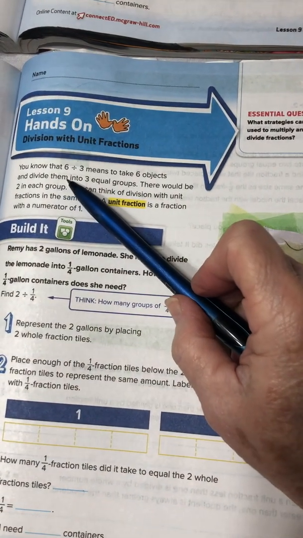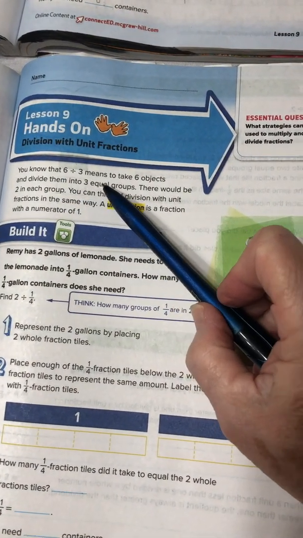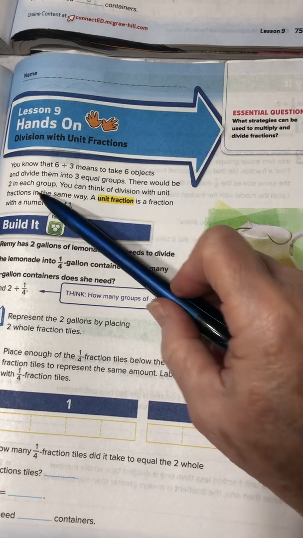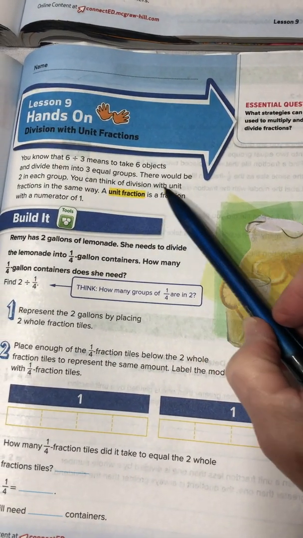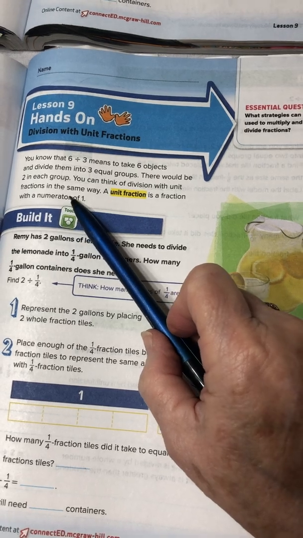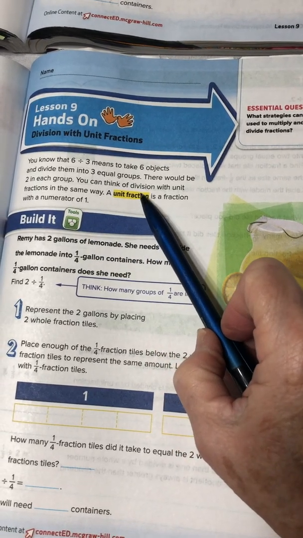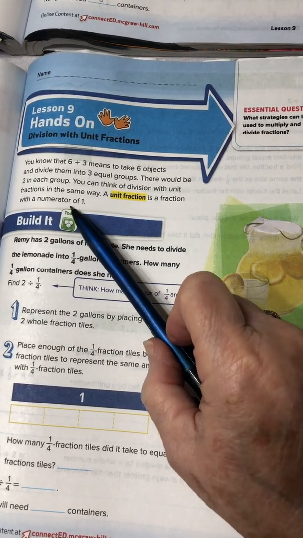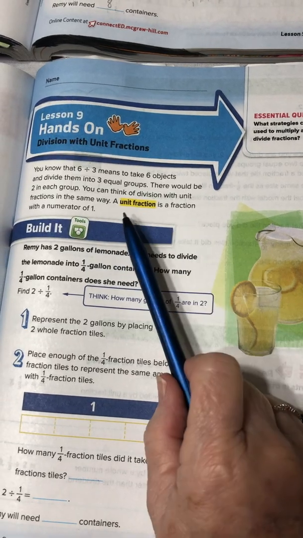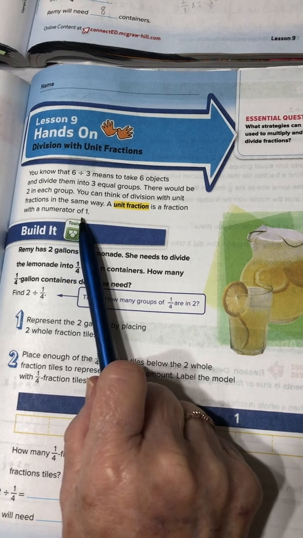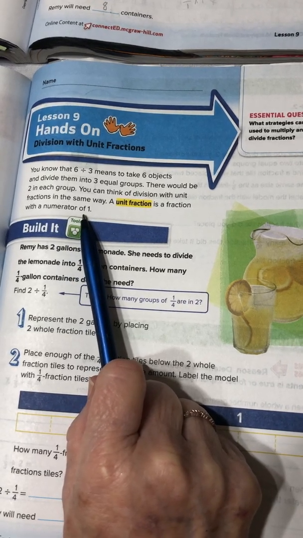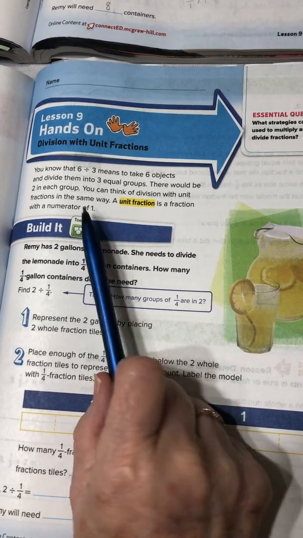You know that 6 divided by 3 means to take 6 objects and divide them into 3 equal groups. There would be 2 in each group. You can think of division with unit fractions in the same way. A unit fraction is a fraction with a numerator of 1. In other words, it's a whole number put over 1.